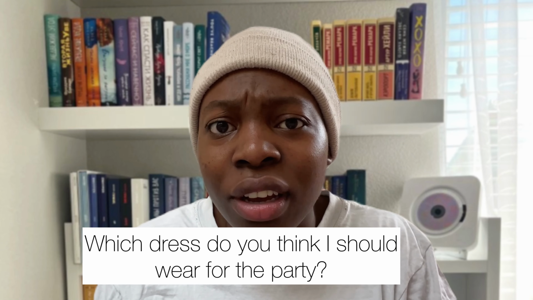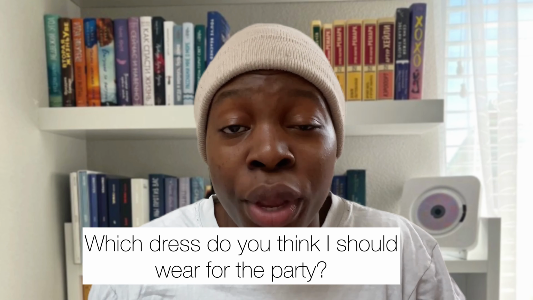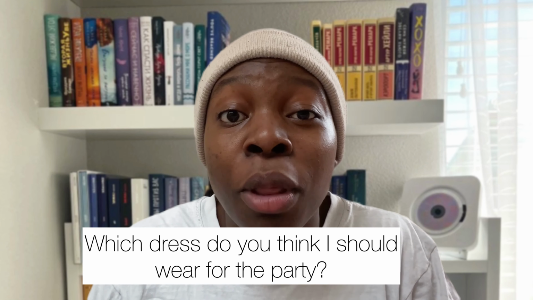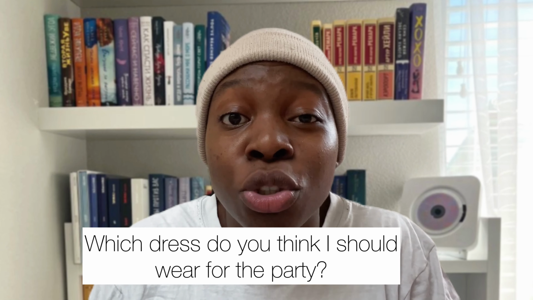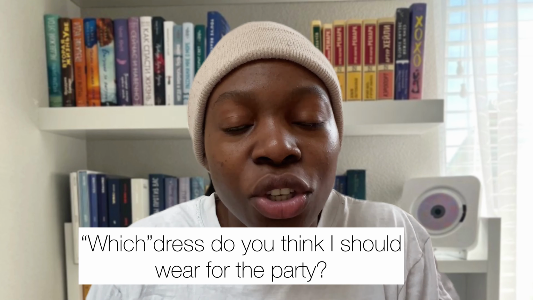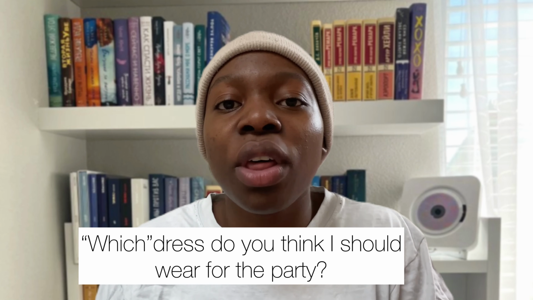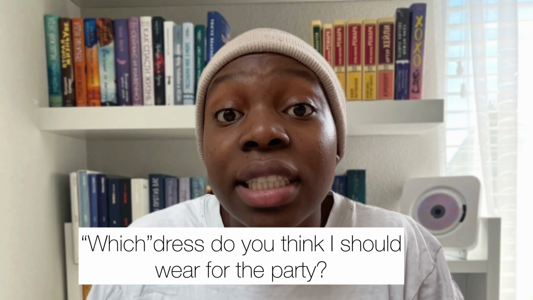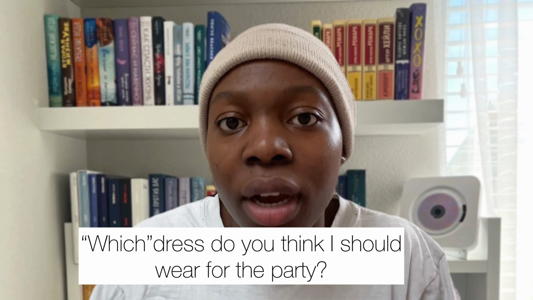The first example is, which dress do you think I should wear for the party? We are going to use our 3-step formula to answer this question. So the first step is analyze the question. What information is required from us? The question word here is which. The question requires us to make a choice or choose an alternative. Now that we know what the question wants from us, let's go to the next step of the formula.